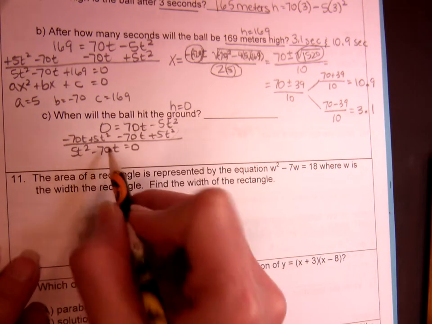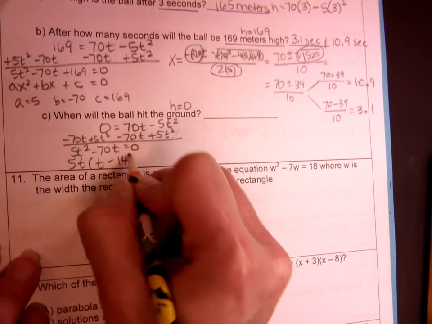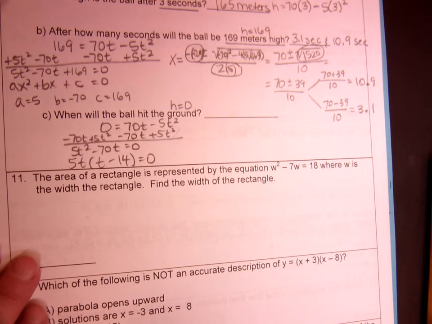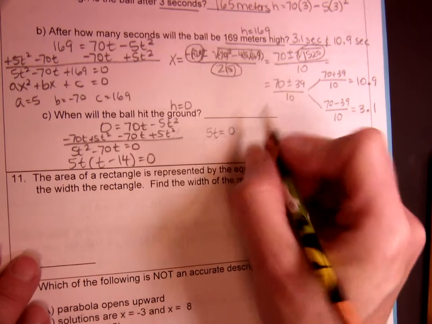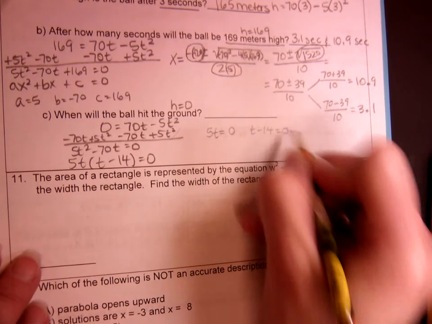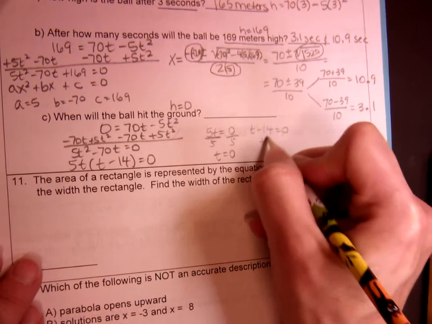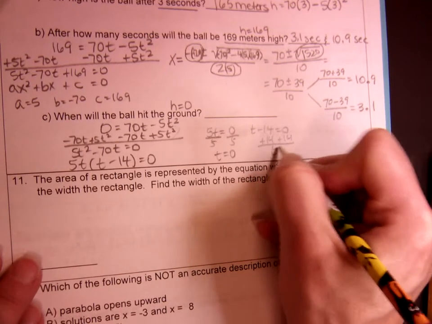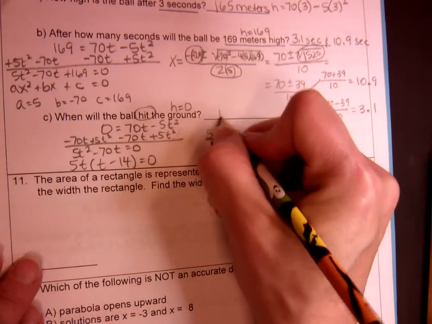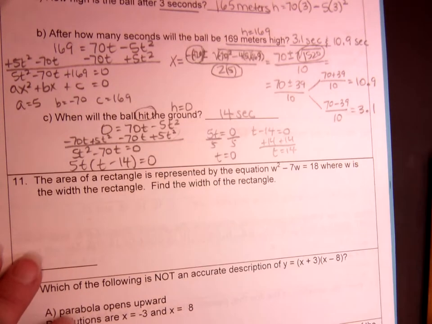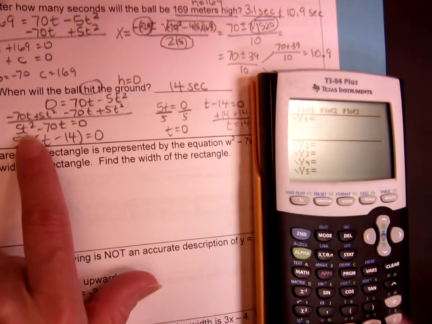They both have a 5t, so that's your greatest common factor. And this would be t minus 14 is equal to 0. So we're going to set each one of these factors equal to 0. 5t equals 0 and t minus 14 equals 0. Divide by 5, t is 0. Add 14, t is 14. Now when it says it's going to hit the ground, that means it's going to hit the ground again at 14 seconds.